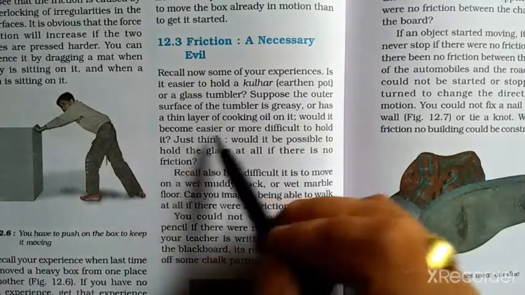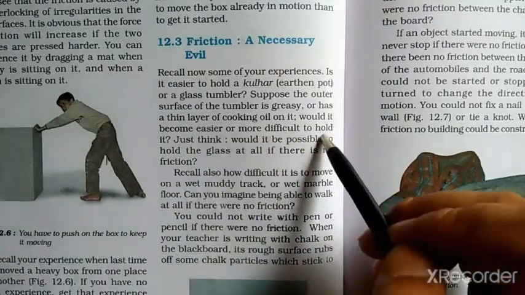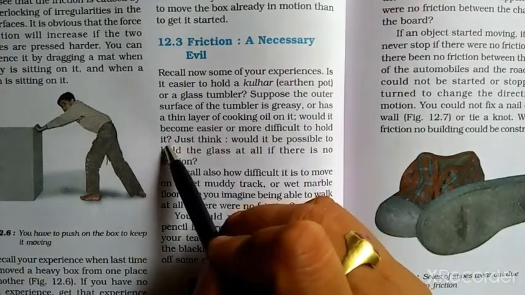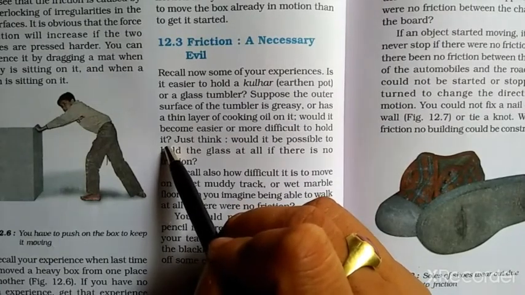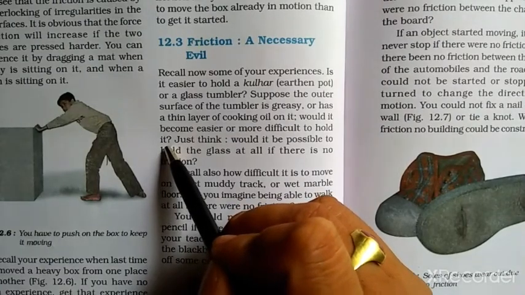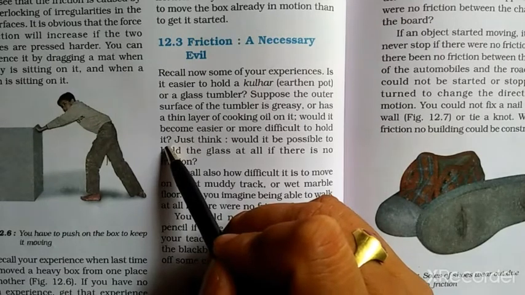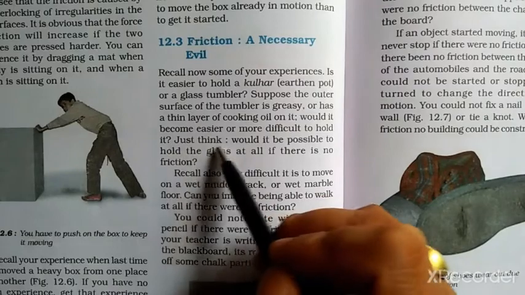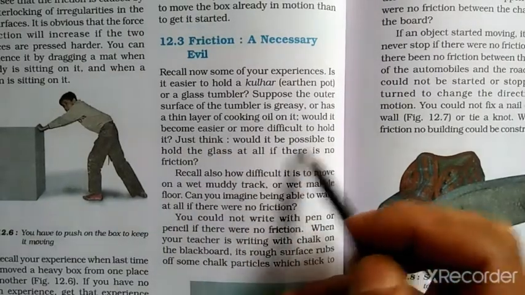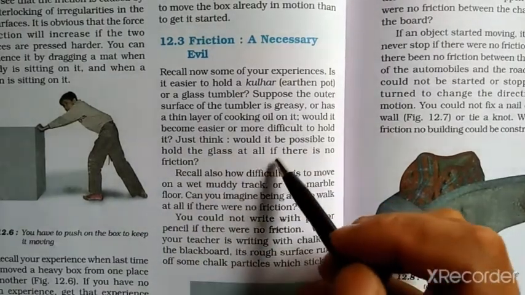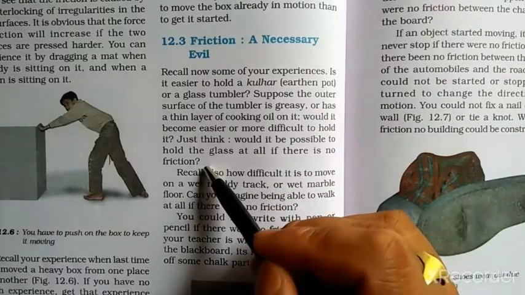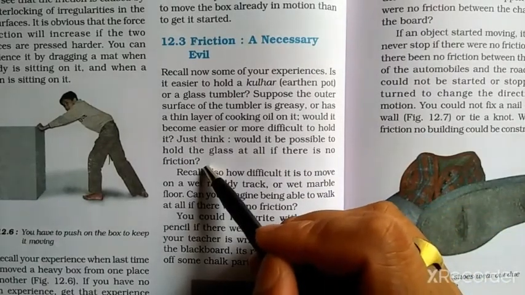Would it become easier or more difficult to hold it? Yes, it will be more difficult to hold it because it is coated with cooking oil. When we try to hold it there is less friction, so to hold it will become difficult. Just think, would it be possible to hold the glass at all if there is no friction? So at this time friction is necessary.